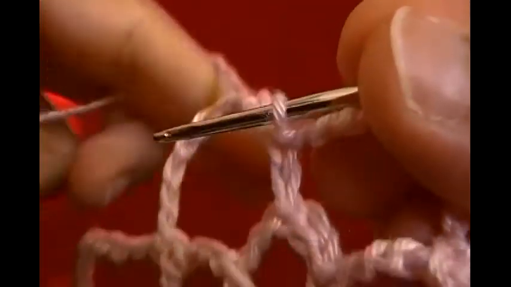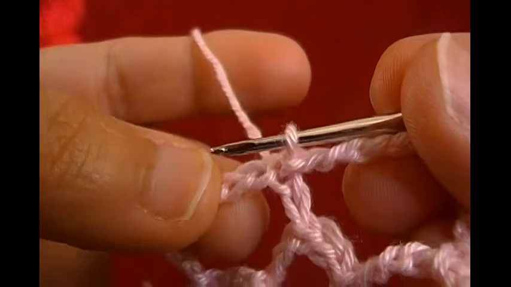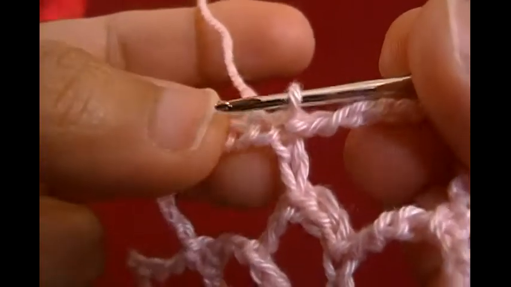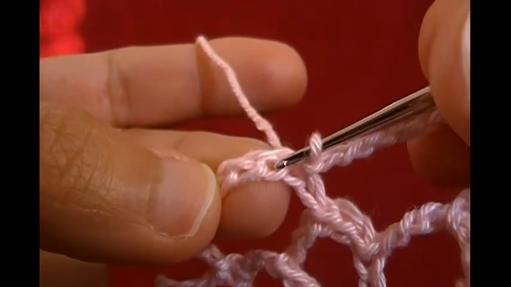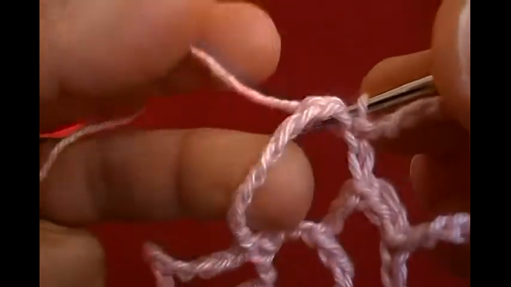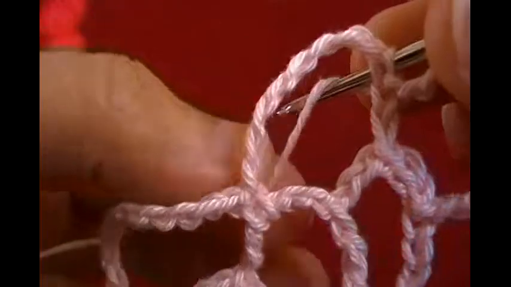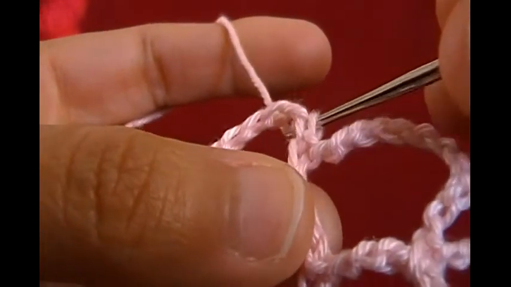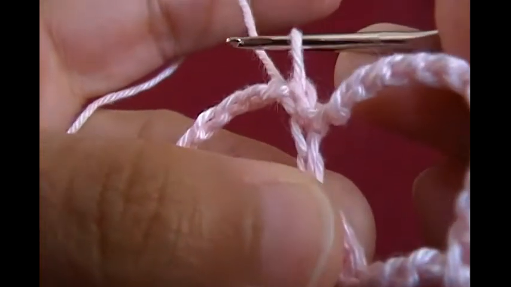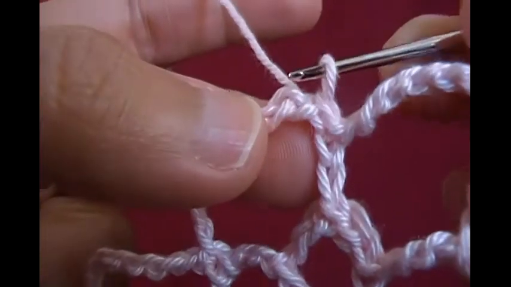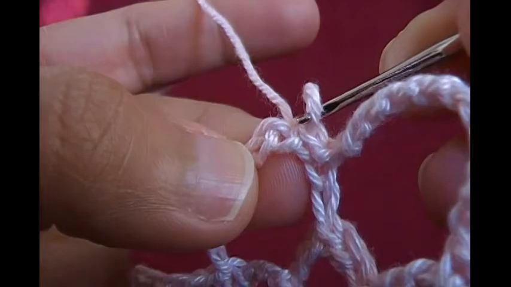To begin the next round, I'm going to make 3 slip stitches. To make a slip stitch, insert the hook in the next chain and pull the string through all loops. That makes a slip stitch, and make one more.